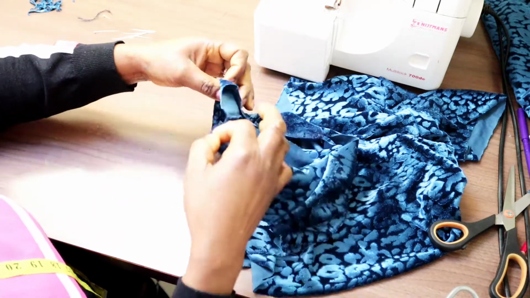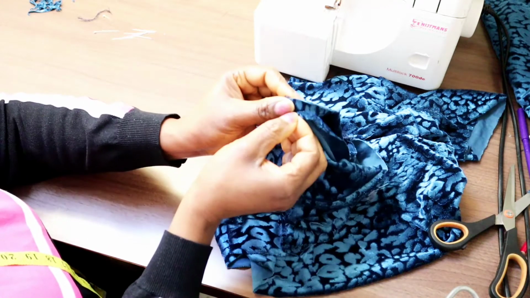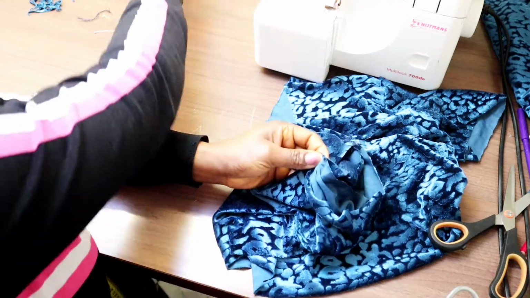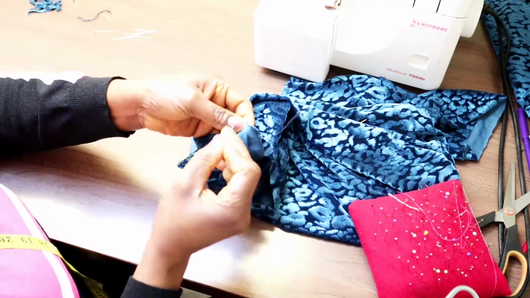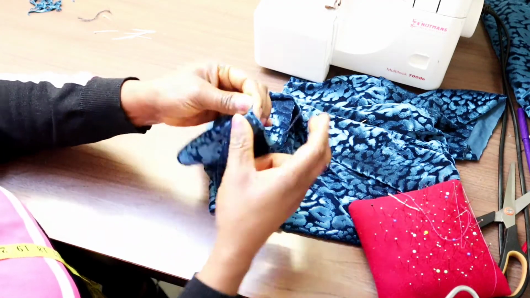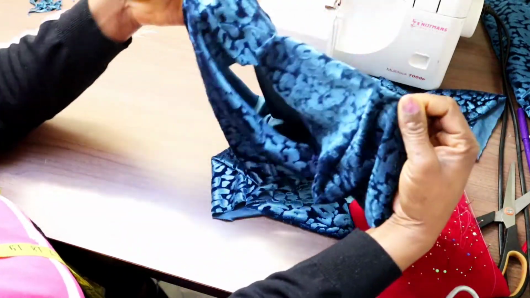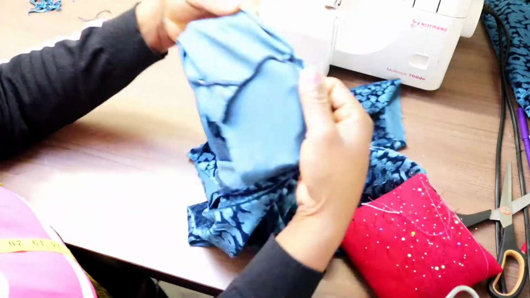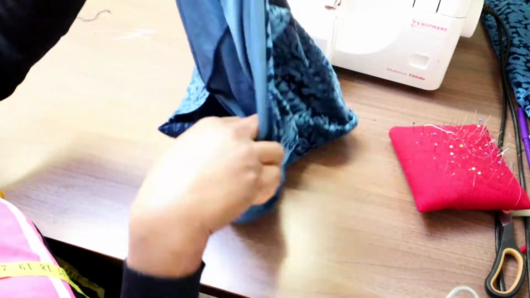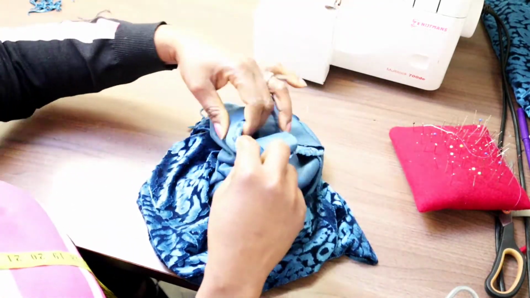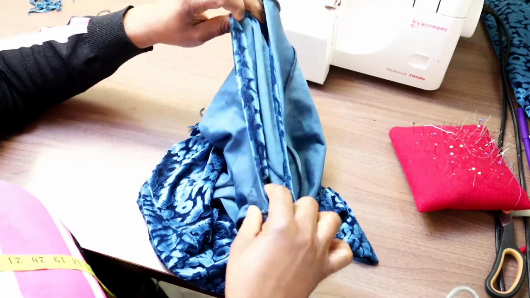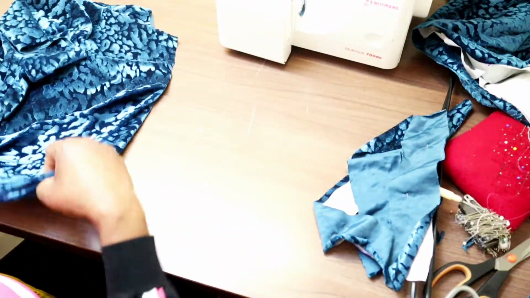Then you place it on the shoulder point. You take your pins and you secure them. See how it is? Now you open it up and you stitch around. I'm done with the stitching.